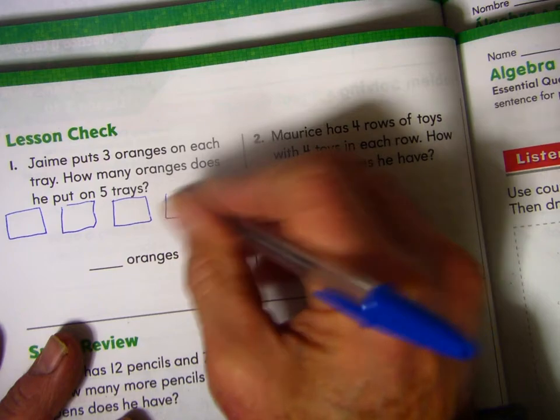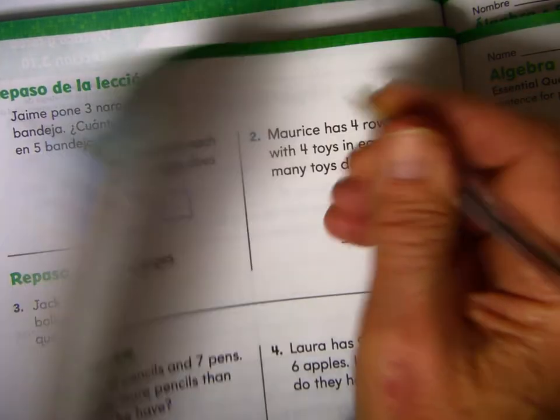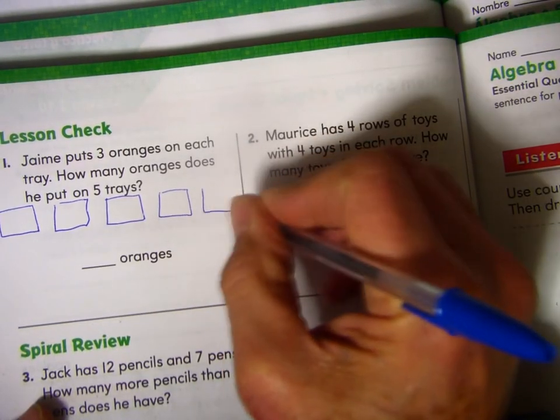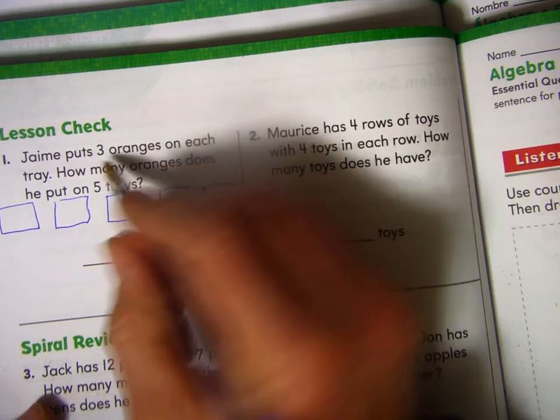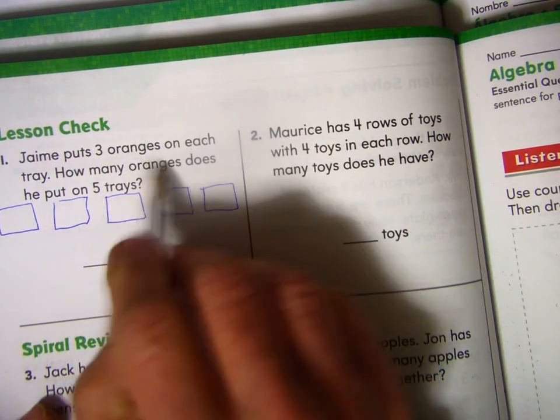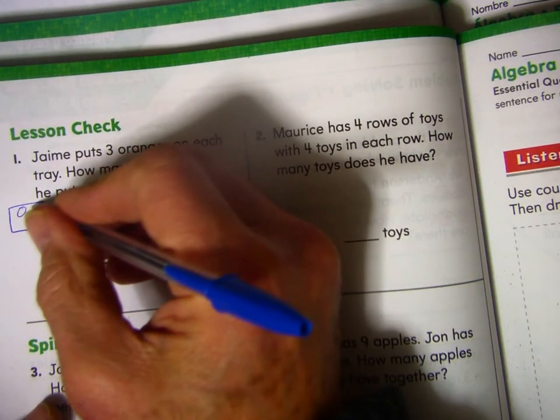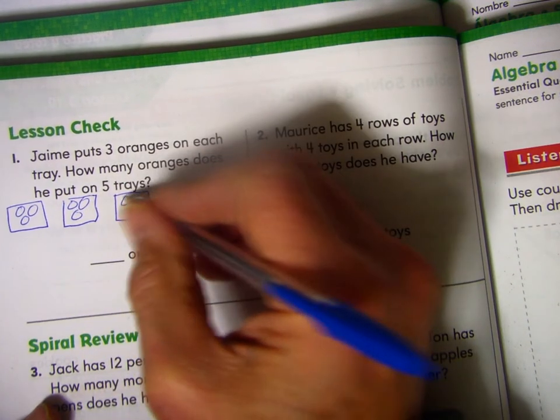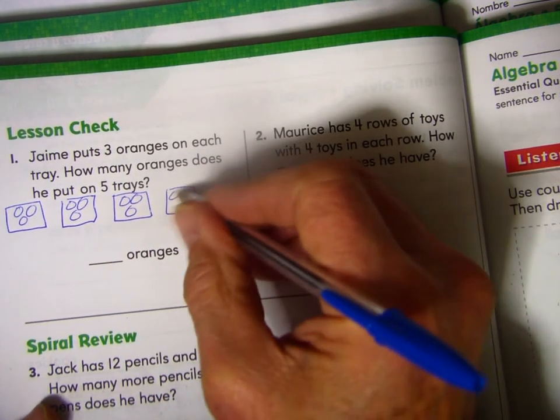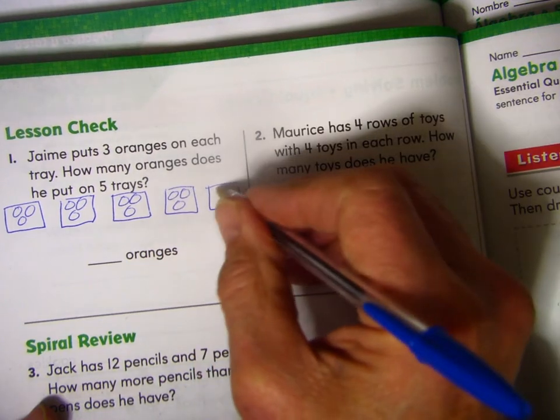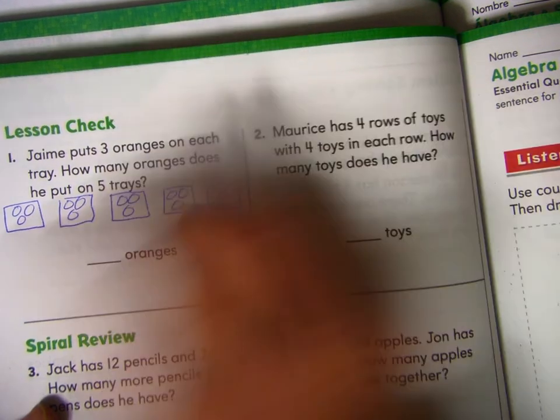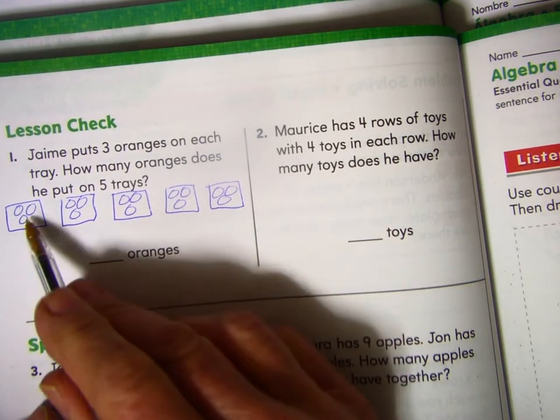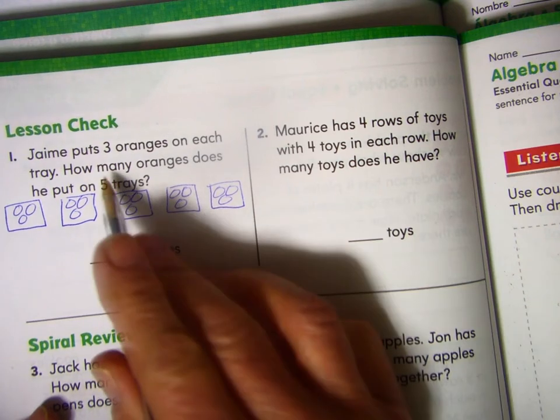Había 5 ¿qué dice? Bandejas. There's 5. And how many? He puts 3 oranges on each tray. 3 naranjas en cada bandeja. Por eso, draw your picture. 5 trays, 3 oranges on each tray. How many oranges?